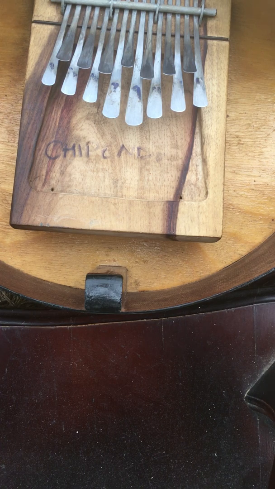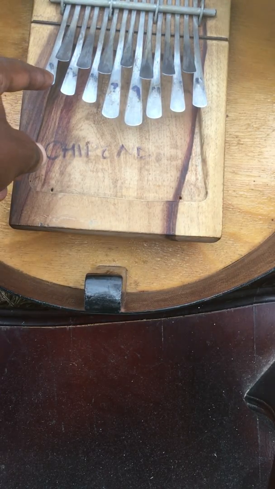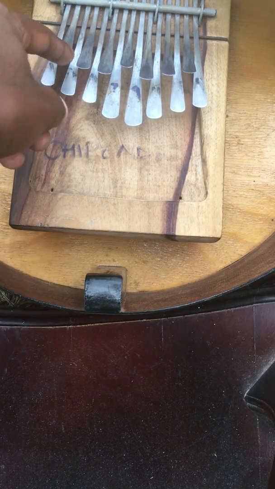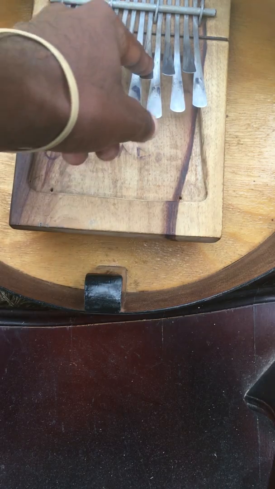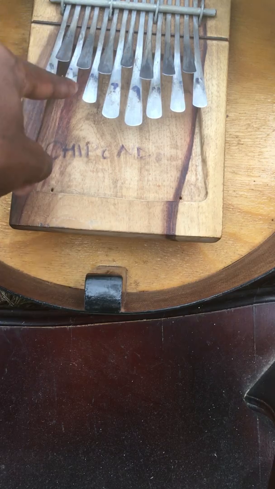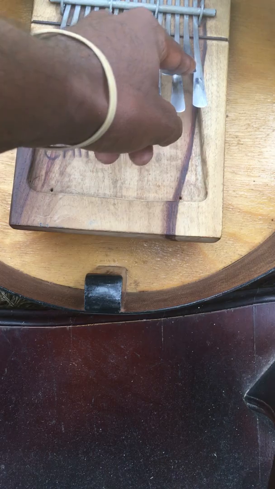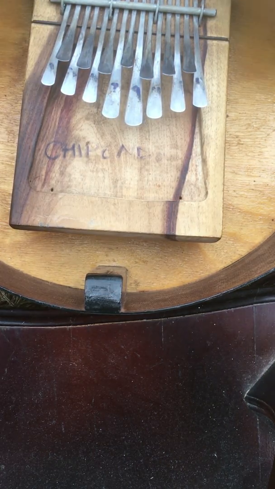Before we get into the song, we're going to revisit the last lesson. We're just going to browse through how to number your keys in order to be able to read number notation. You count in a zigzag pattern. So it'll be 1, 2, 3, 4, 5, 6, 7, 8, 9, 10, 11, 12, 13, 14, 15.